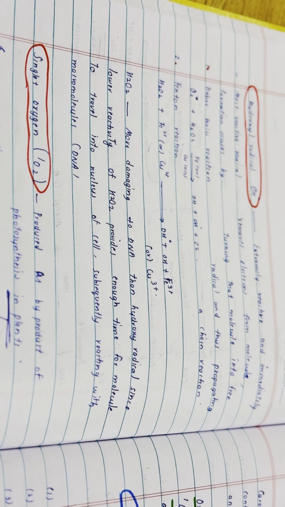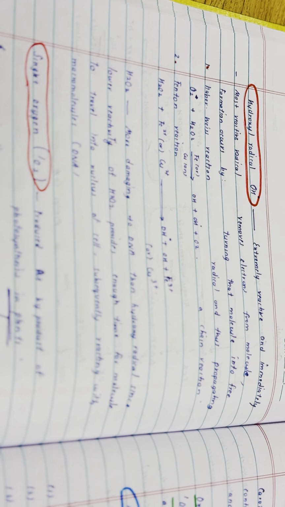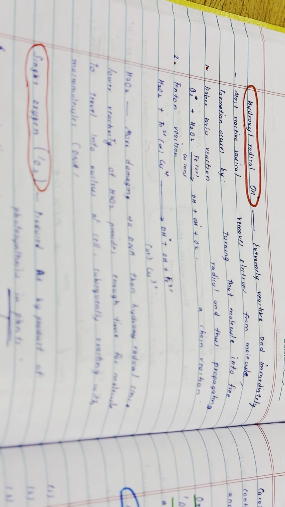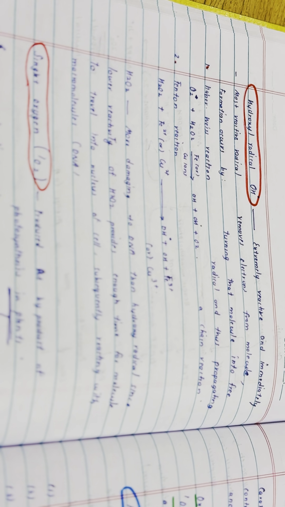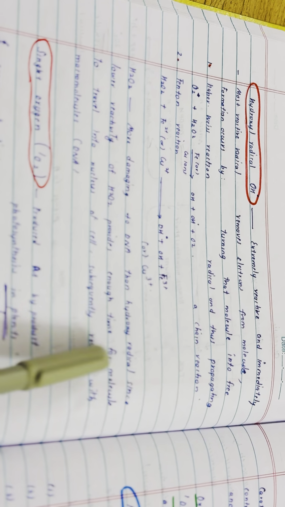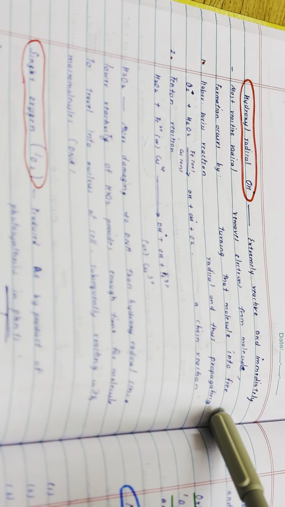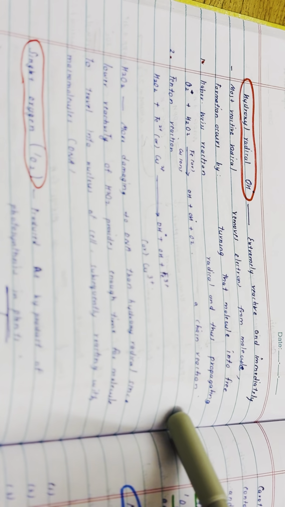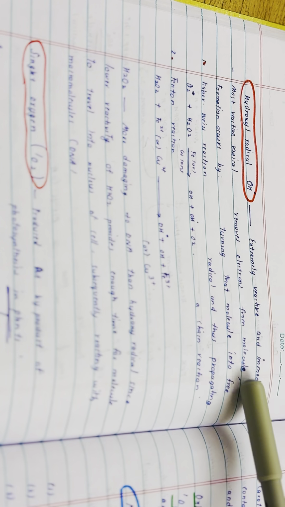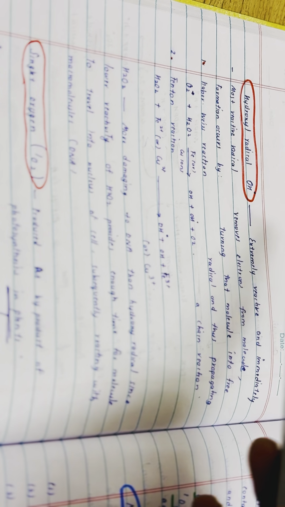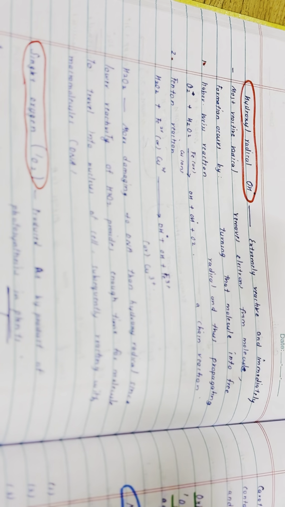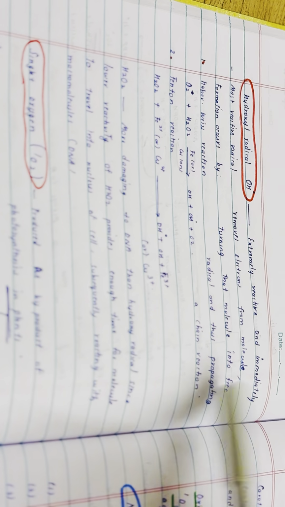So in the previous video, we have seen in general what reactive oxygen species are. So we'll see each in detail. First one is the hydroxyl radical. As we know, it is extremely reactive, and immediately removes an electron from a molecule, turning that molecule into a free radical, thus propagating a chain reaction.